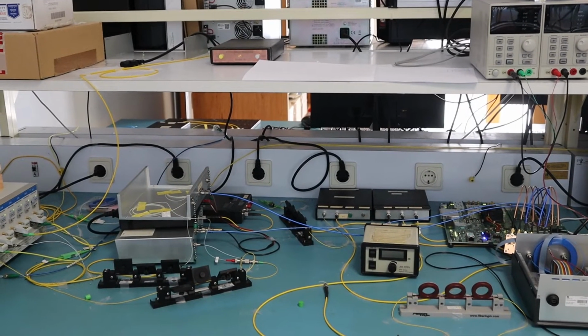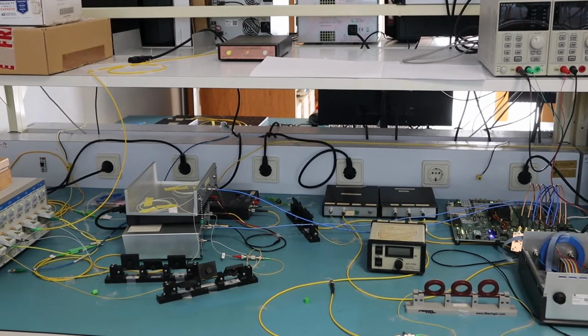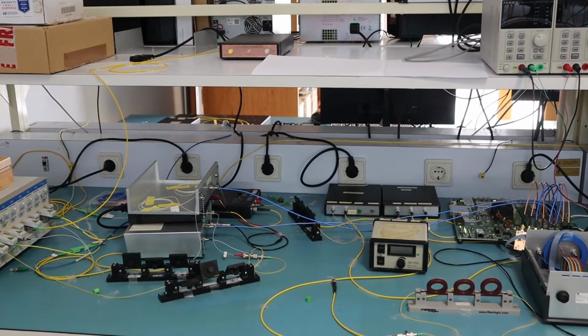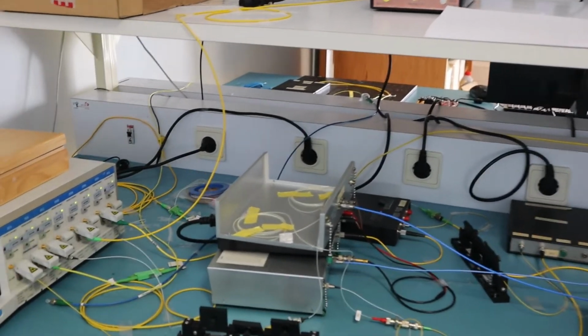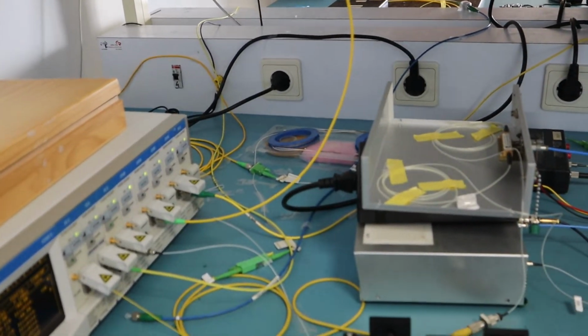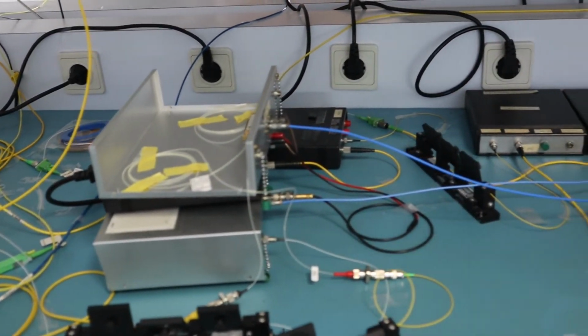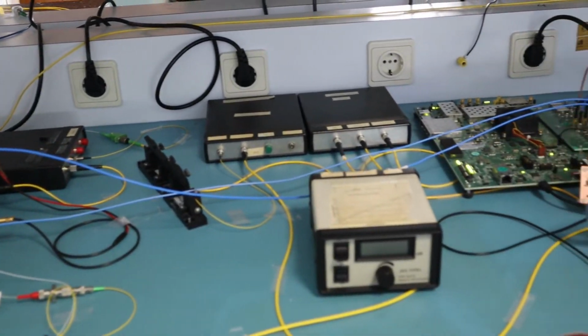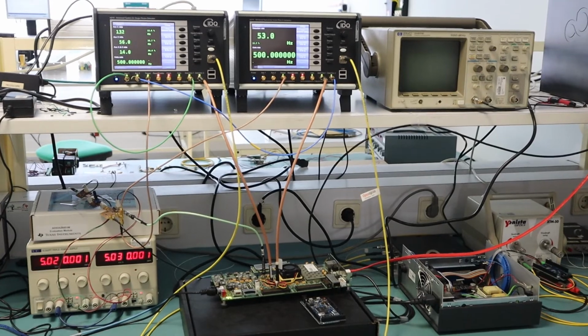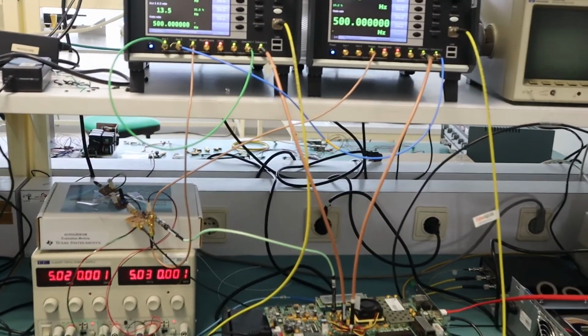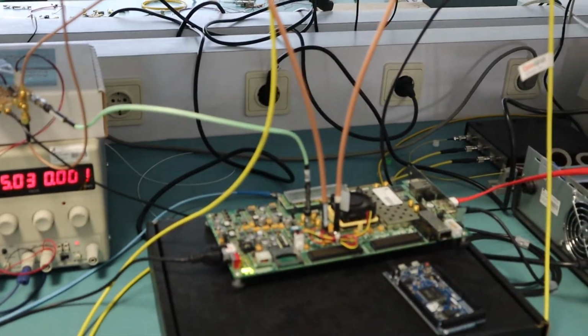In the next minutes, I will briefly present to you the laboratory setup developed here at IT Aveiro in the context of the Q.DOT project. This is the physical layer, which is responsible for the generation of the quantum raw keys that are used to generate the quantum oblivious keys used in secure multi-party computation. The setup comprises the transmitter, known as Alice, and the receiver, known as Bob.